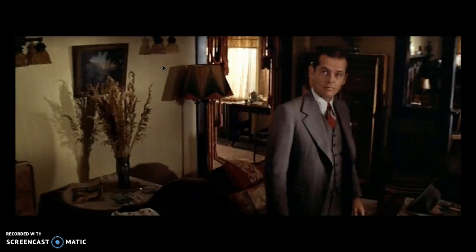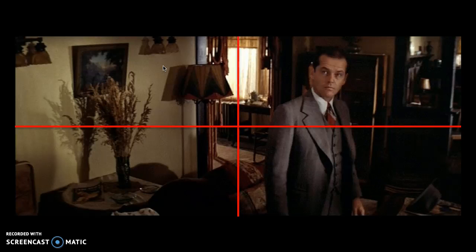Finally, emphasizing a character's isolation. If we look at this, again, it seems like a fairly straightforward shot, but just applying the lines can really draw out some of the interesting things that are happening. Look at the contrast between the light and dark on the left side and the right side. Look how on the left side we have not just the light, but also nature. Now it's fake. It's dried flowers. It's pictures of nature.